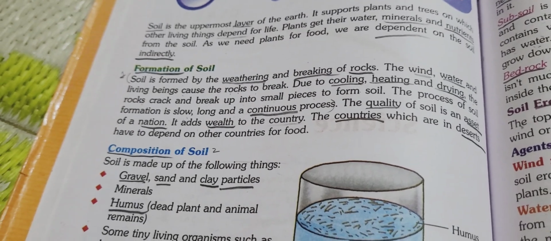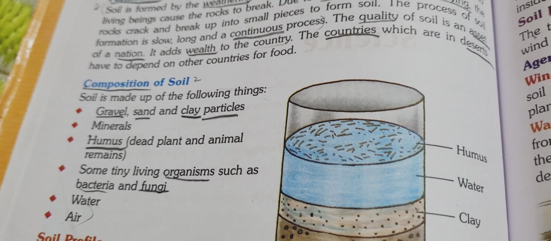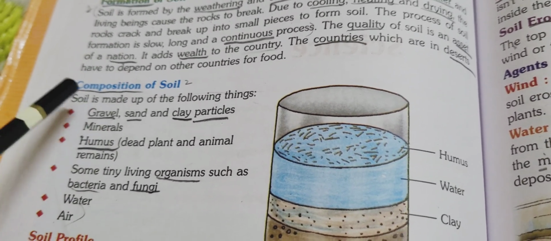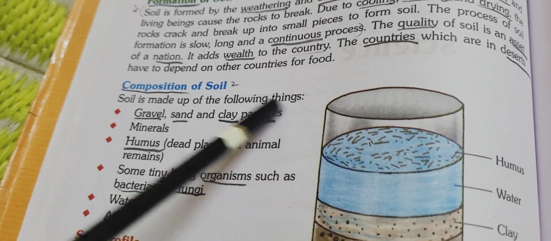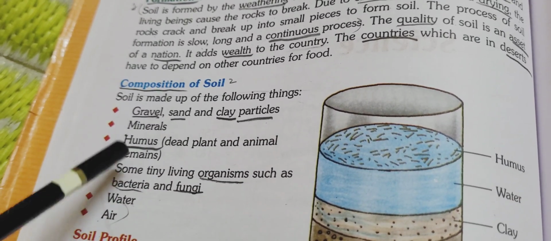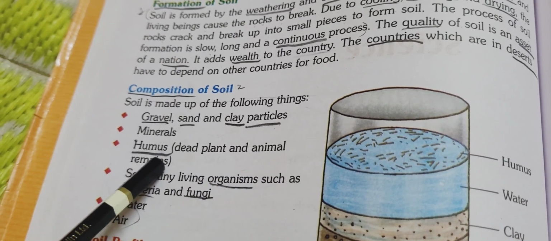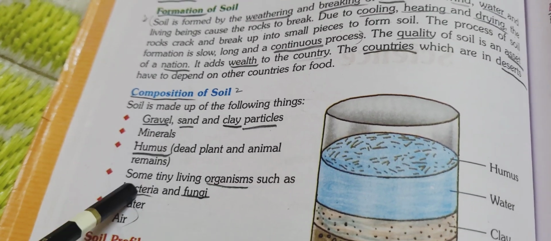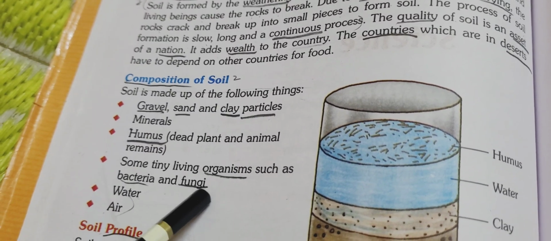Next, components of soil. What is soil composed of? Soil is made up of the following things: gravel, sand, and clay particles, minerals, humus, dead plant and animal remains. Humus means dead plant and animal remains. Some tiny living organisms such as bacteria and fungi.